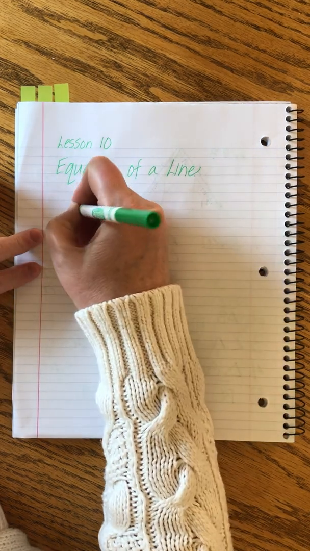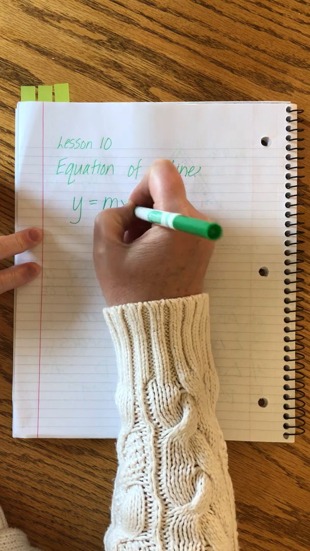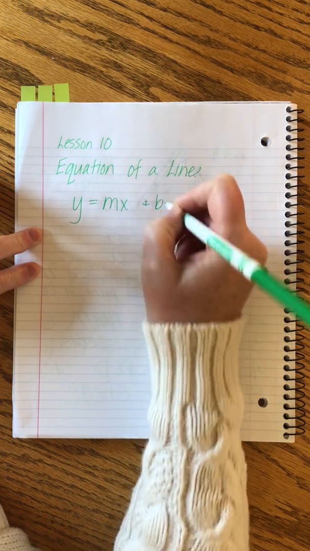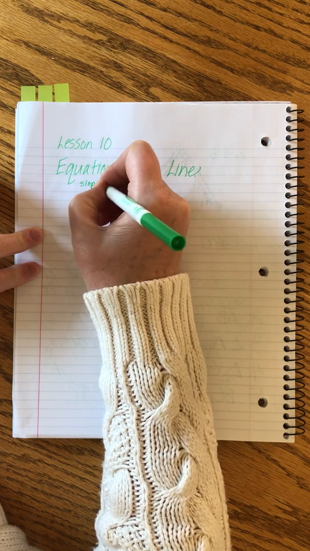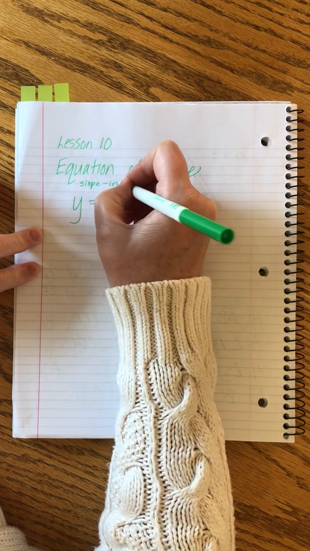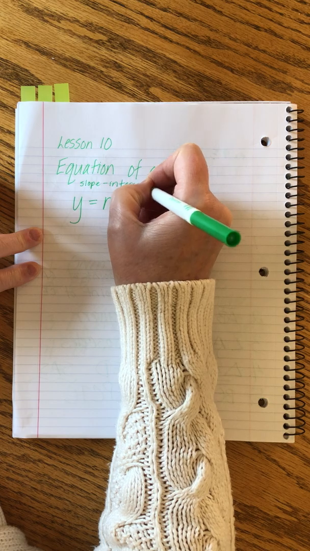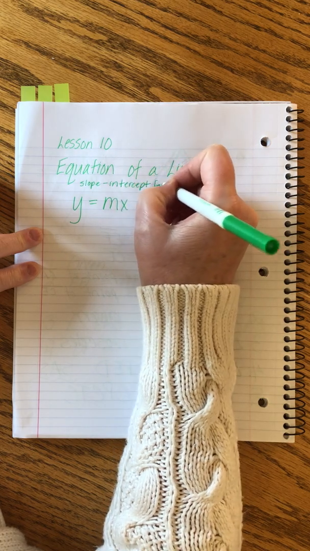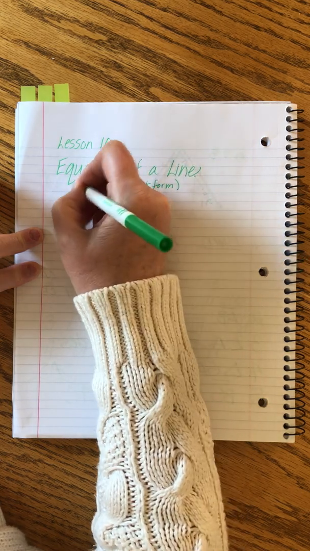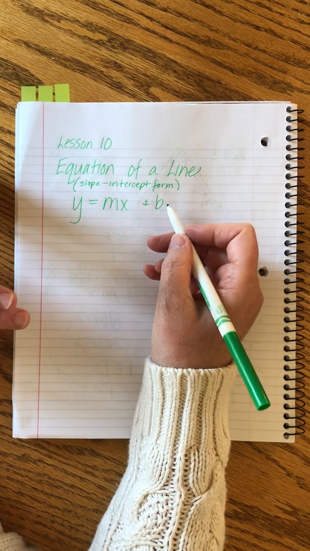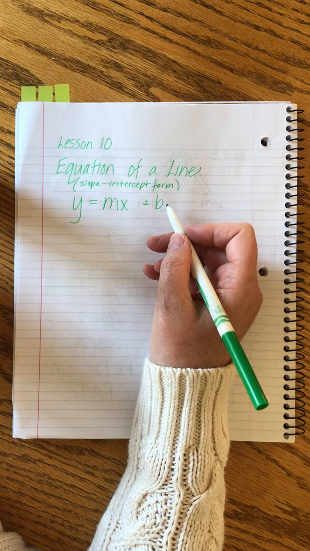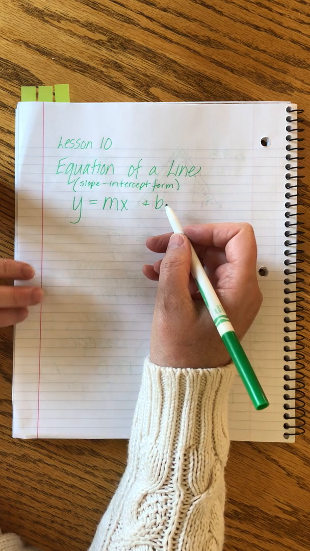Equation of a line. You know the score. It's y equals mx plus b. This is called the slope-intercept form of the equation, the way this is written. There are other ways we can write the equation of a line. We're going to talk about those in later lessons.